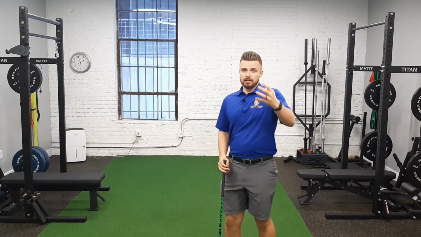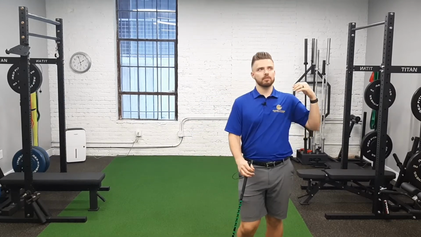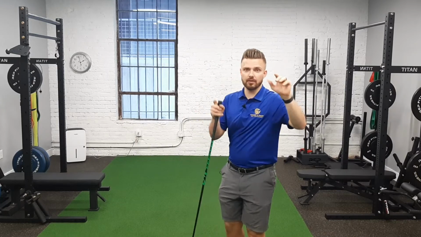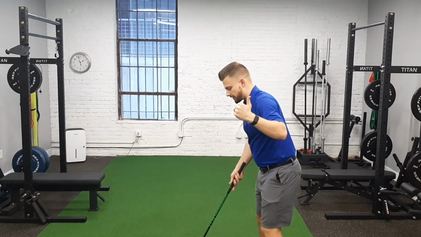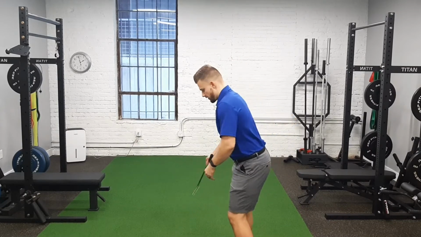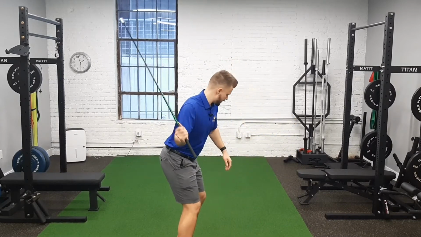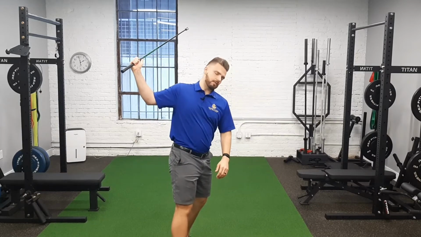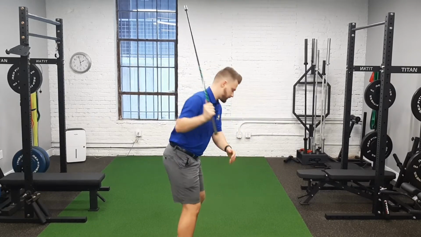Another one here is early extension. So really this is six: spine angle, S posture, spine rotation, side bend, early extension, and the hanging back. Early extension, we're looking kind of from down the line. I'm getting into my downswing, or it could be even before I start the downswing.